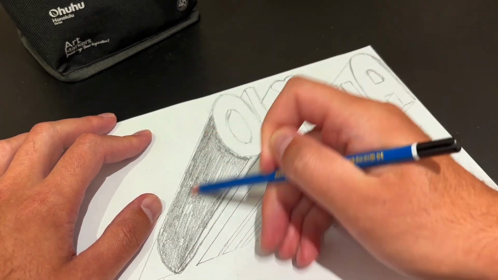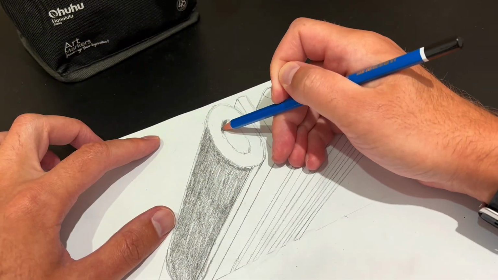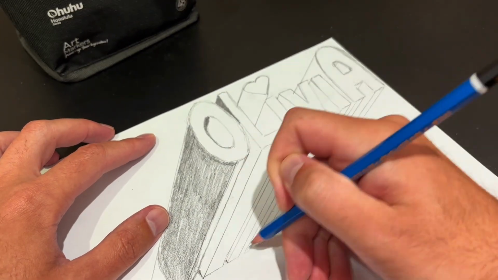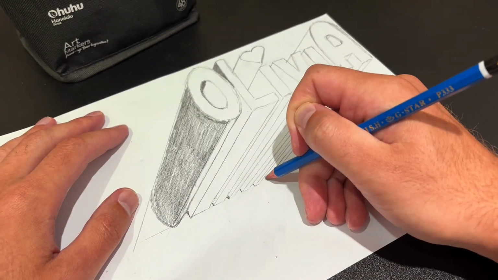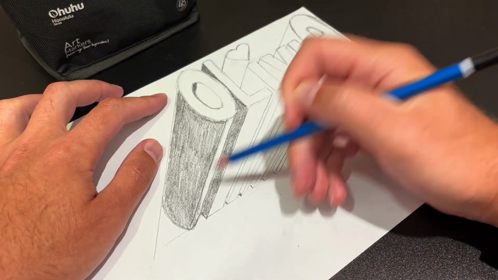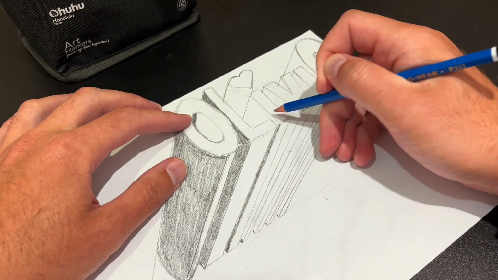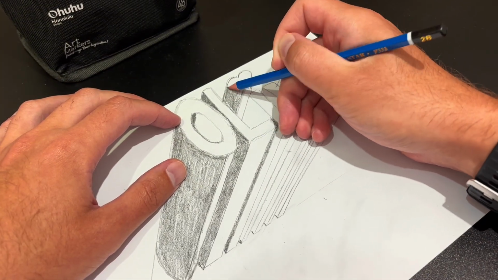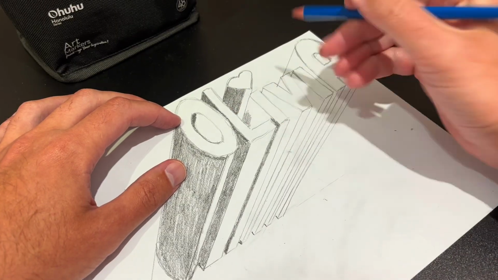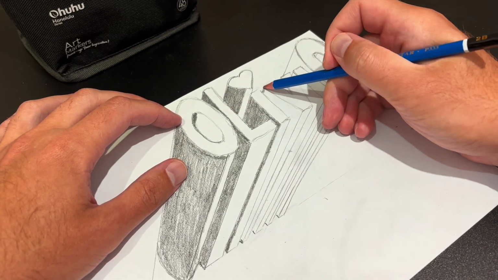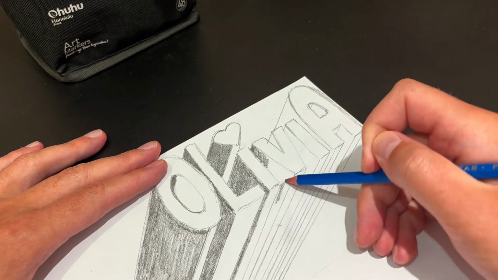I'm doing the same thing with the little heart. Even though it's small, it still needs to follow the same lighting as everything else. Now I'm moving across Olivia, darkening the visible left sides of each letter. At this point, the drawing still looks a little rough, so I'm cleaning up some of the construction lines with an eraser. And now it's time to bring everything into focus.